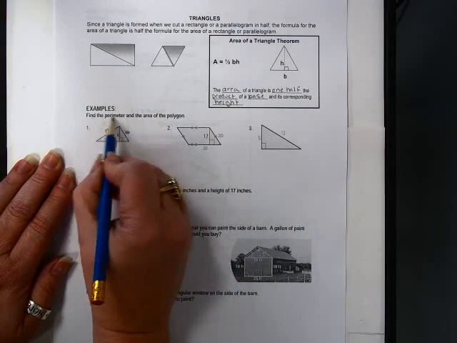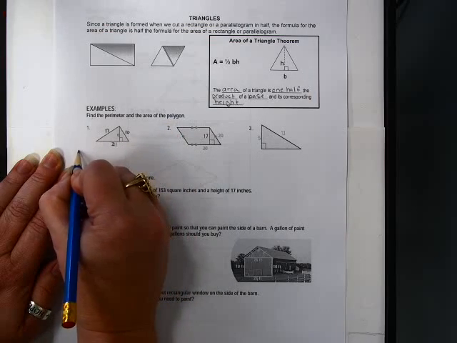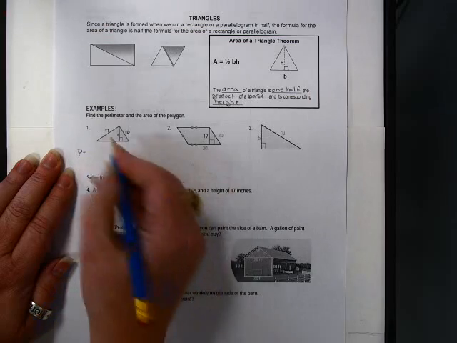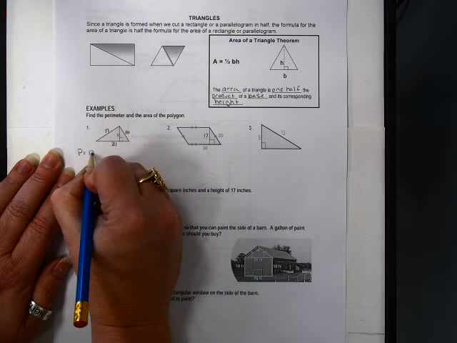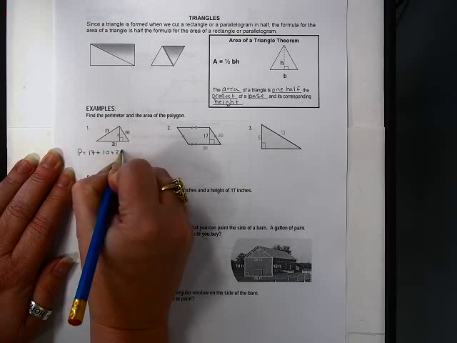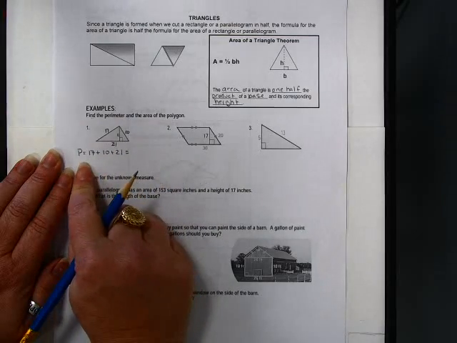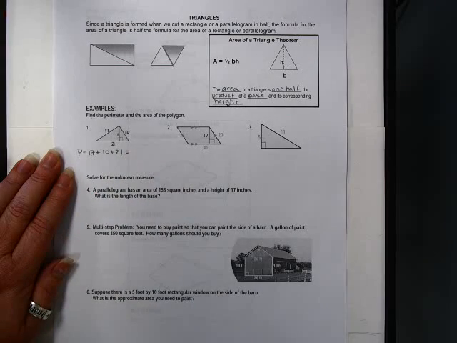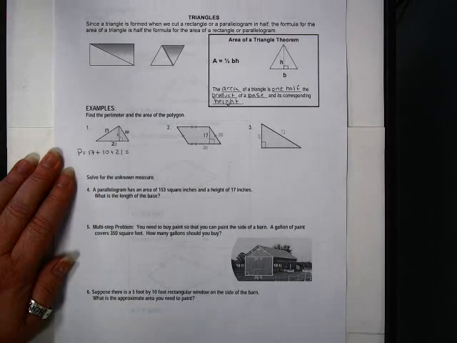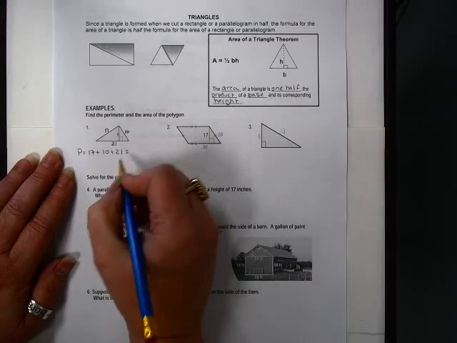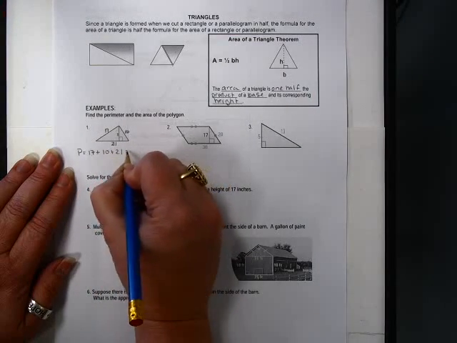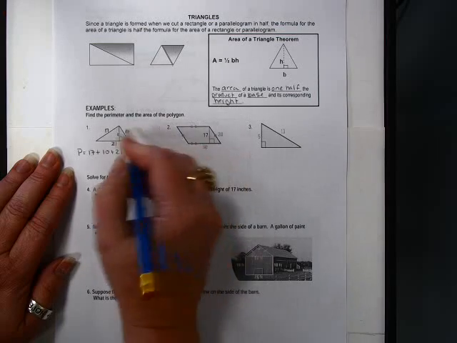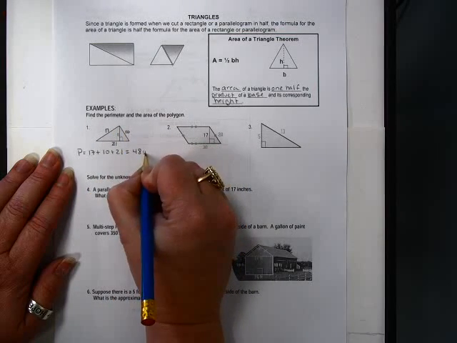So it says find the perimeter and the area of the polygon. When you're finding the perimeter, I would like for you to write down P equals, and then tell me what the sides are. 17 plus 10 plus 21. You can plug it into your calculator, but I just want to see that you know which sides you're adding together. This is going to get more complicated in the future, and I want to make sure that you are adding the correct sides. So when we put it in our calculator, we get 48, and they didn't give us a unit, so you put units.